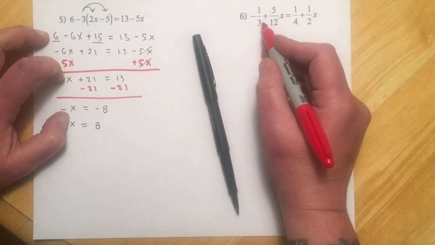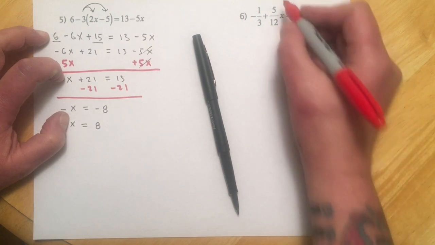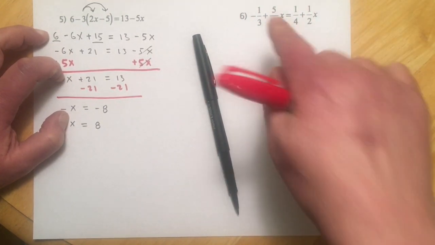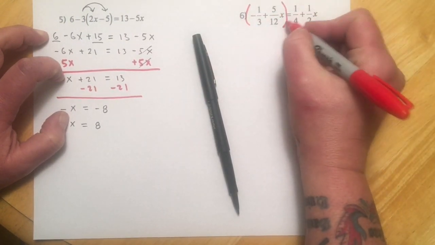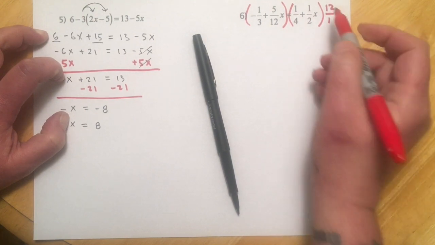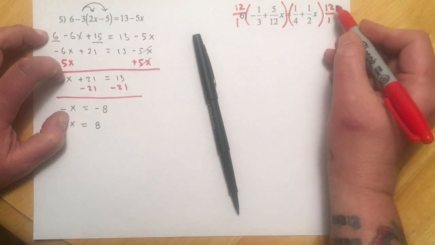So what we do is we go 3, 12, 4, and 2. We look at all the denominators and we go, what's our LCD? So for everything, the LCD would be 12. So I'm going to multiply everything by 12. And what that will look like, I'm going to write it as 12 over 1. I'm going to draw through my 6 there.